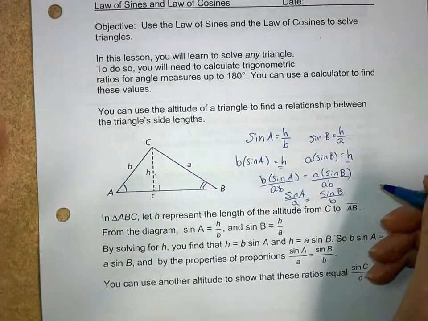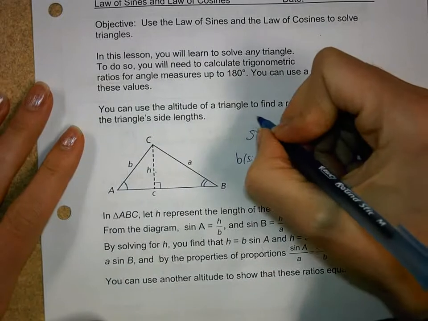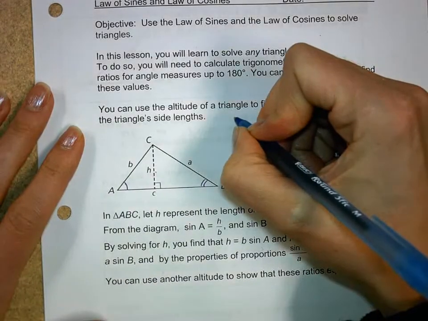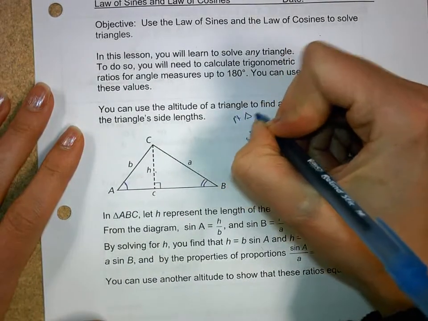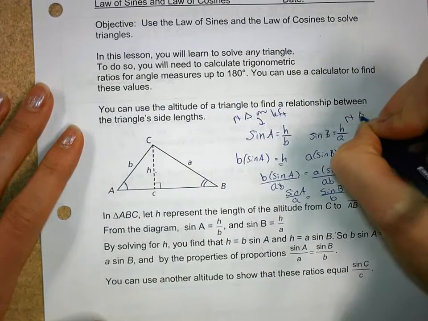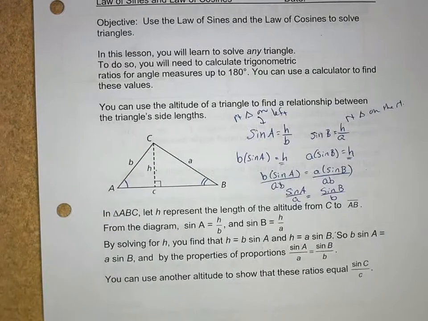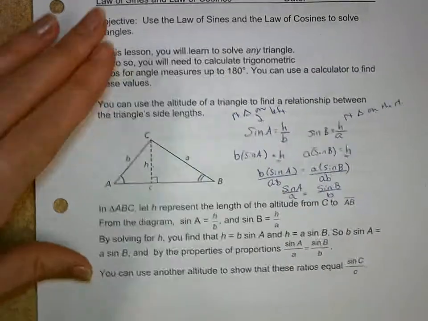I get that ratio. And so the cool thing is I can actually do that with the sine of angle C too. We're not going to go into the details for that right now, but it can work doing the same type of idea. So I just want to reiterate, this is from the right triangle on the left, and this is from the right triangle on the right. And that actually sets up our property for the law of sines.